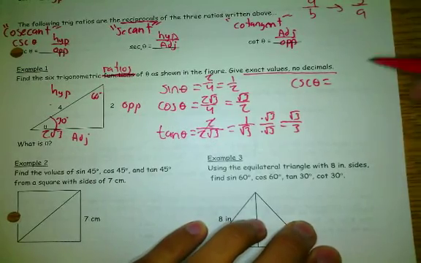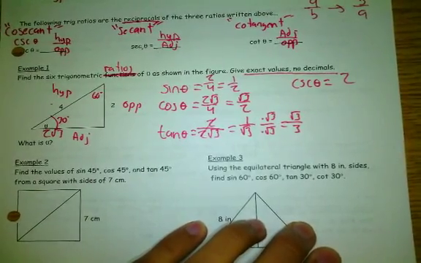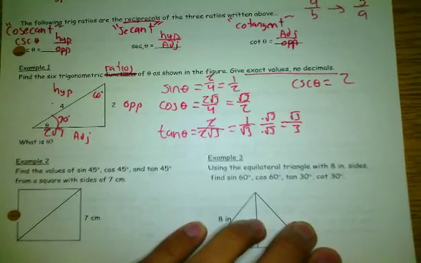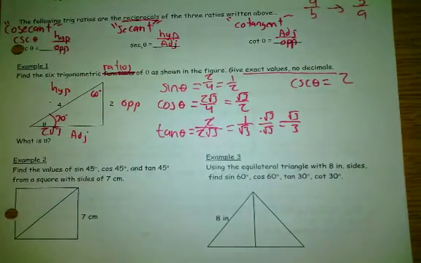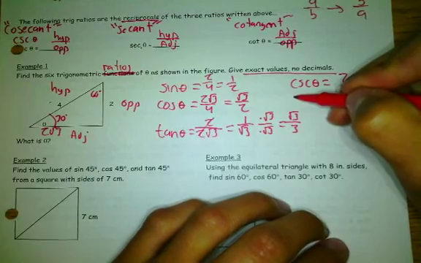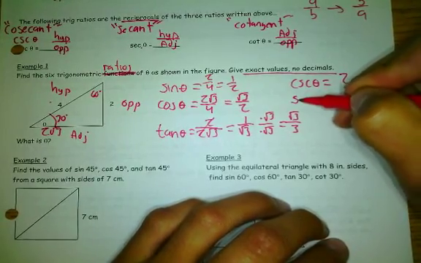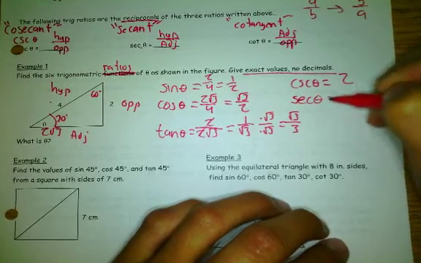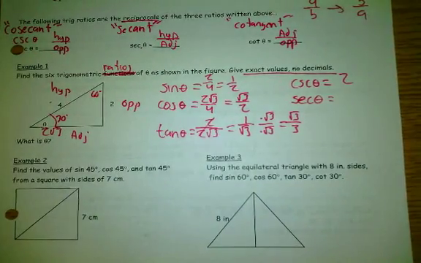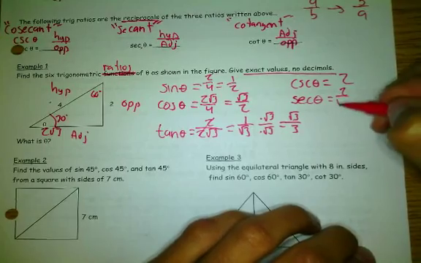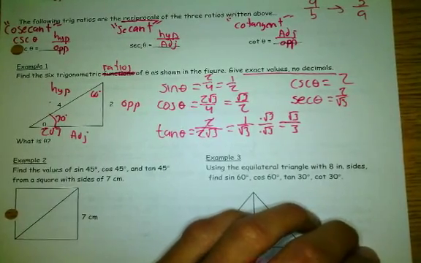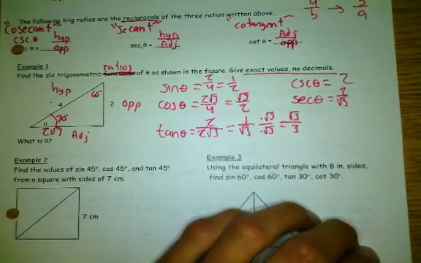What is the reciprocal of cosine? It's called what? Secant of theta. Now, if we do the reciprocal, then this becomes 2 over root 3, right? We have a problem. What are you going to have to do? So rationalize it, right? So it becomes 2 root 3 over 3. Cool?